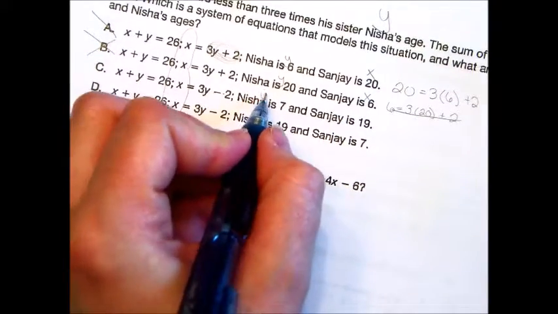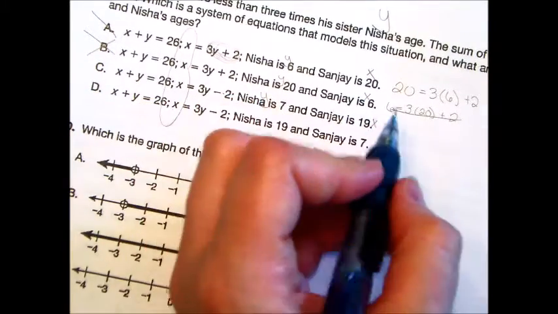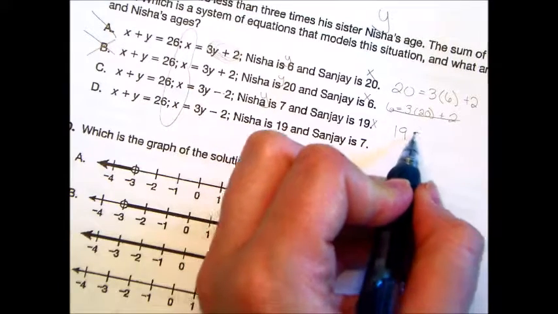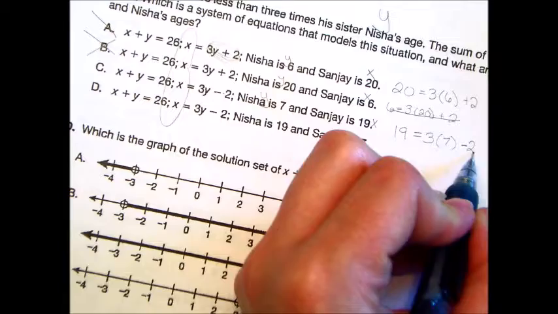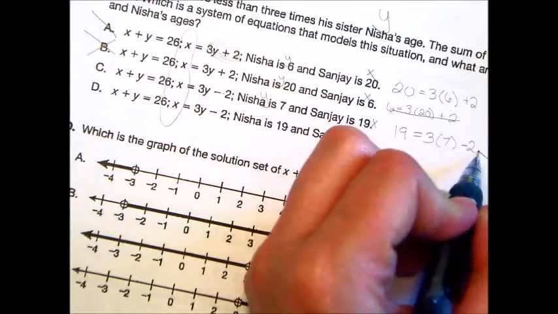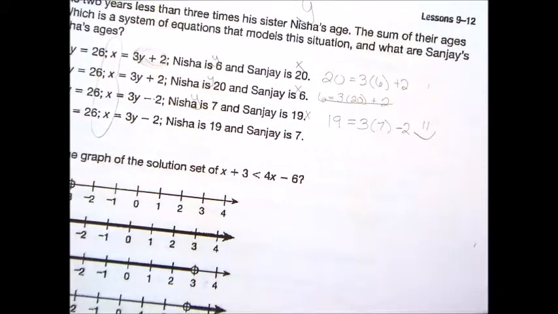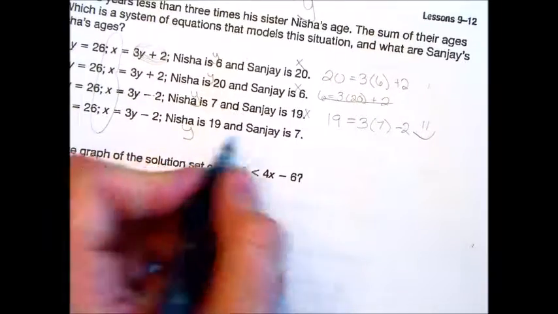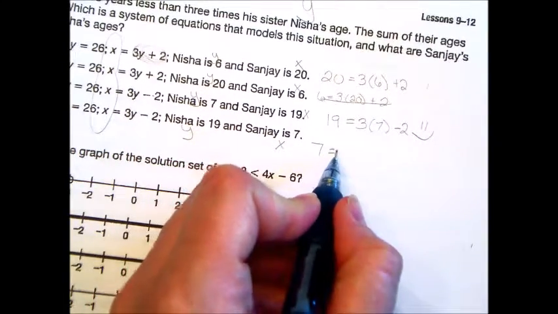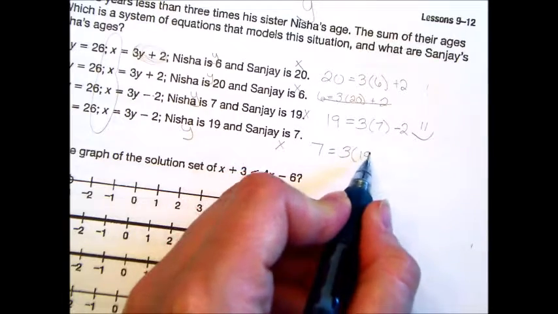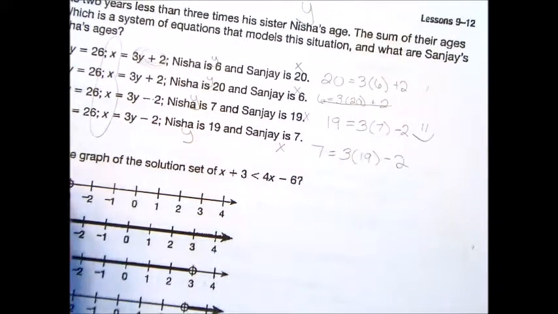So y and x. Let's test this one out. Does 19 equal 3 times 7 minus 2? Yes, it does. That'd be 21 minus 2. Smiley face. And then we could prove this one is wrong because that would be y, that would be x. 7 does not equal 3 times 19 minus 2.